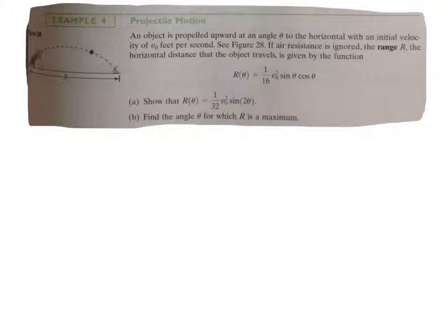All right, so let's start off with part A here and show that this is actually the case. So we're going to start with 1/16 v naught squared sine theta cosine theta. So sine theta cosine theta, does that remind you of an identity that we've talked about recently? The double angle for sine.